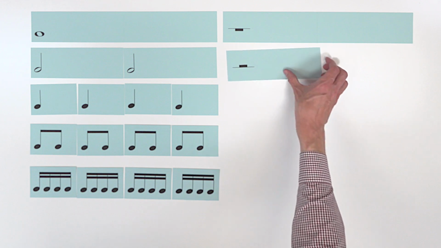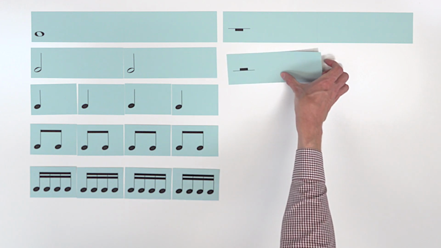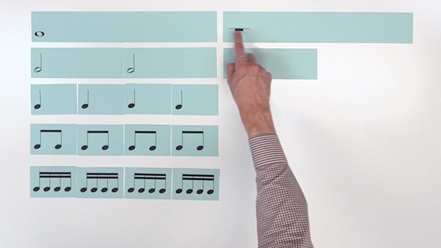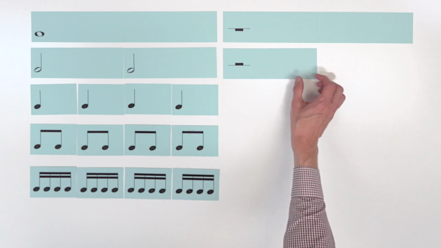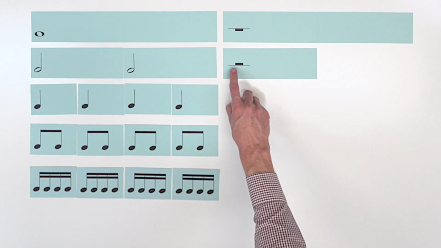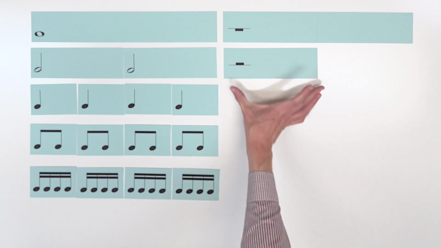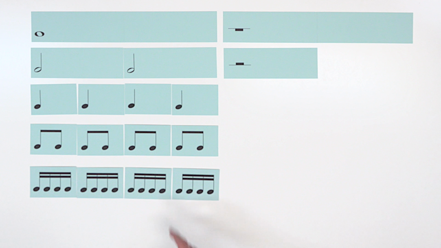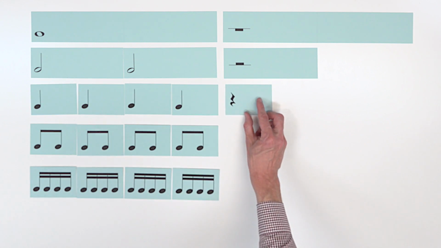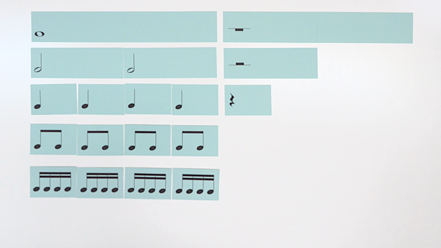Here's a little trick to tell the difference between a whole rest and a half rest. A whole rest kind of looks like a hole in the ground. A half rest looks like a hat, and hat sounds like half. So the half rest gets 2 beats, just like a half note. And a quarter rest gets 1 beat, just like a quarter note.